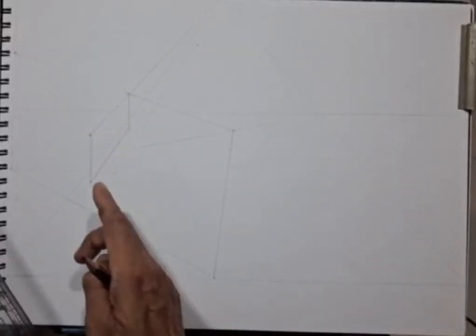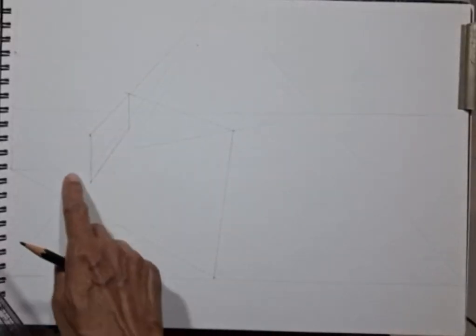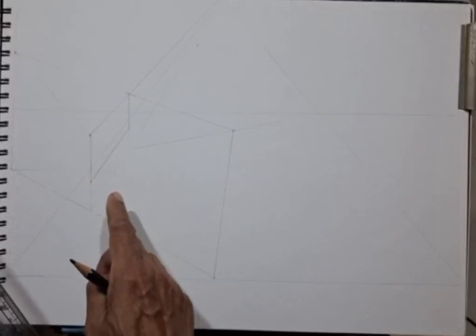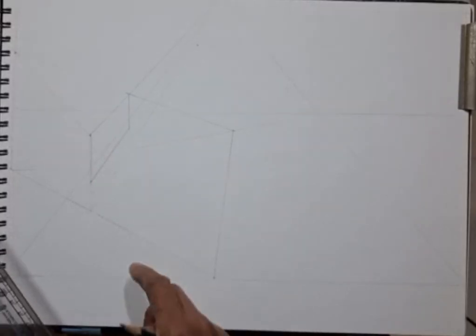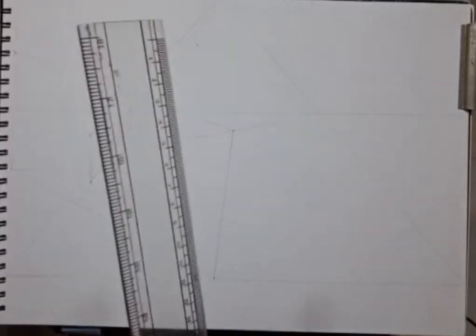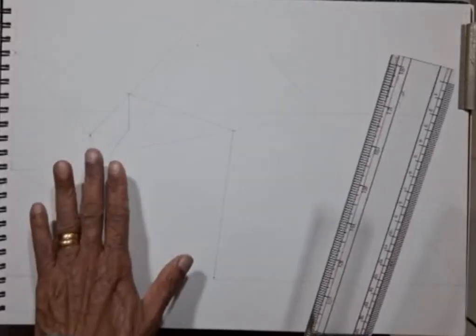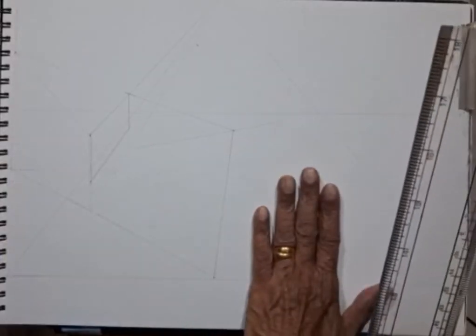Now, how are you going to show this gap where the light will fall, and how are you going to determine that line where the shadow will fall, is what you are asking. Okay, now this is hanging above this board.